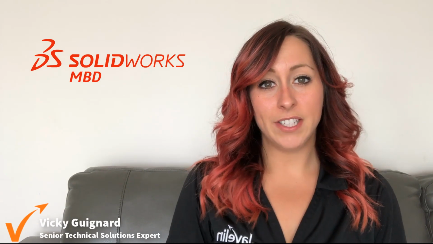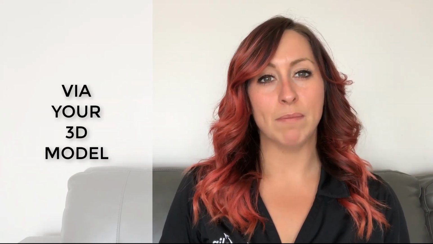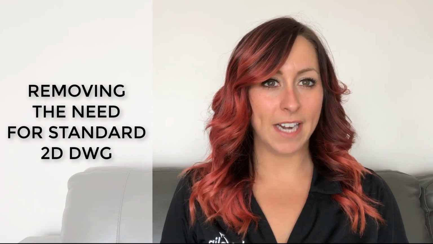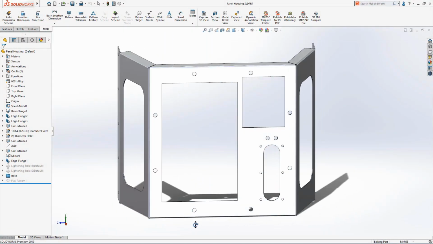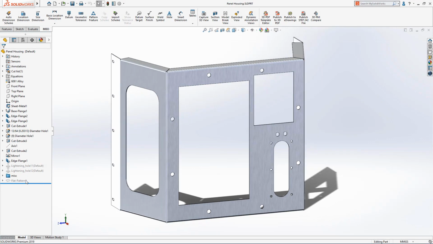SOLIDWORKS Model Based Definition is a powerful solution that enables designers and manufacturers to create and communicate critical design information via your 3D model, removing the need for standard 2D drawings. SOLIDWORKS 2019 now adds support for sheet metal annotations.